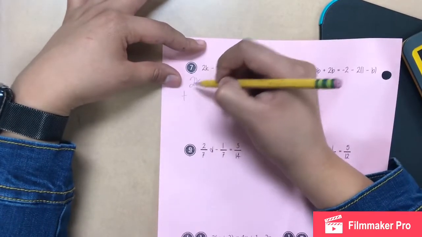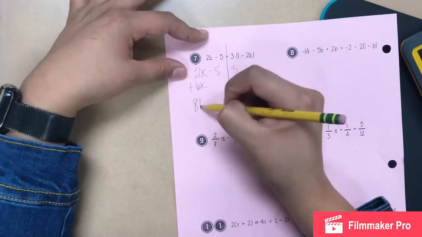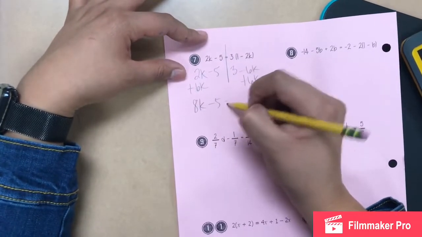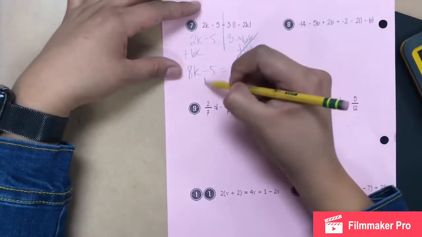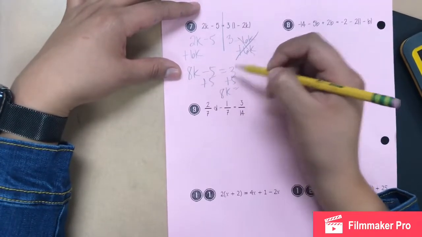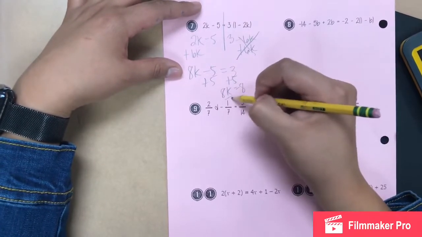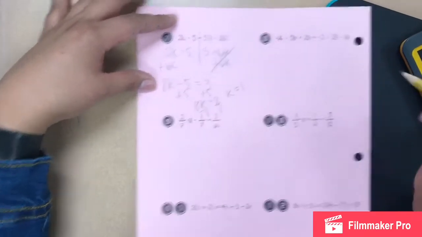That applies to the 2k. 2k's plus 6k's is 8k's. Minus 5 equals 3 because those 6's cancel. Then I add 5. 8k equals 3 plus 5 is 8. Then I can divide by 8 on both sides. So k equals positive 1.